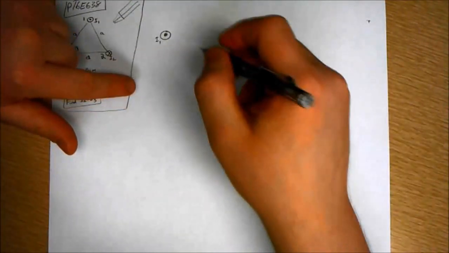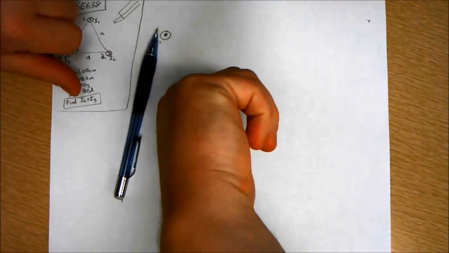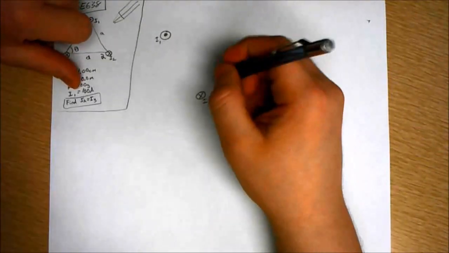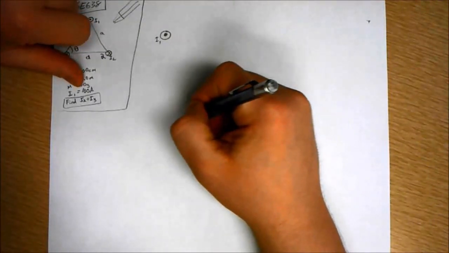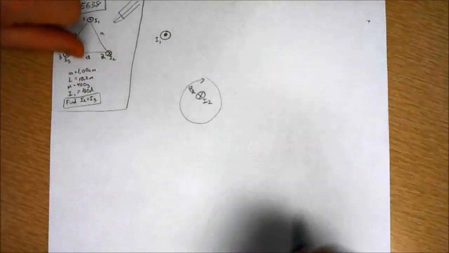Well, I2 is setting up a magnetic field that, according to the second right-hand rule, thumb in the direction of the current, which is downward, fingers curl in the direction of the magnetic field. So B2 is going to be in that direction.